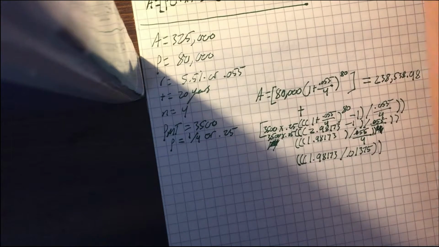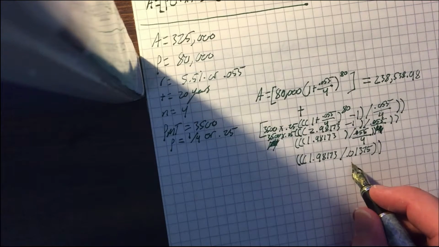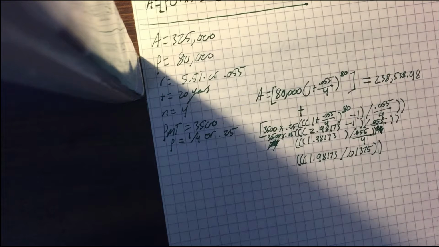And now we just have to divide that number. So we take our number here, right, and divide by that. 1.98173 divided by 0.01375. Enter. Oops, I put an extra decimal in there. My calculator's going to freak out.